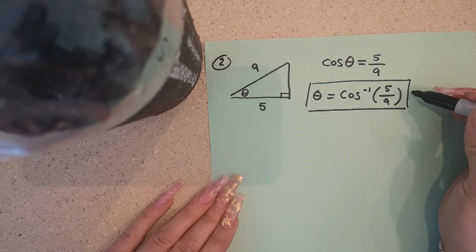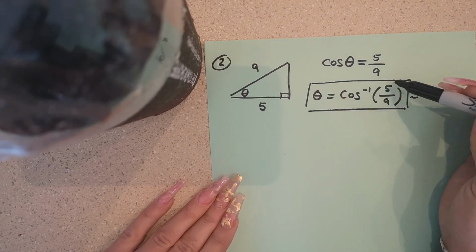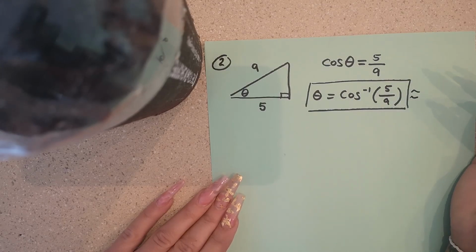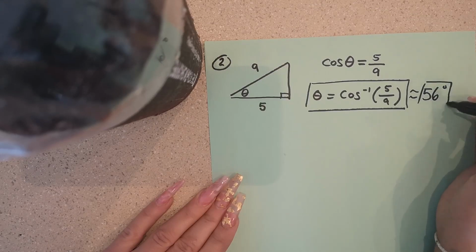Now for fun, I put this into a calculator. I entered inverse cosine of 5 over 9, there's a button for that, and I got approximately 56 degrees.